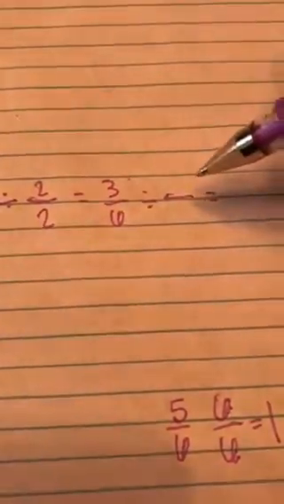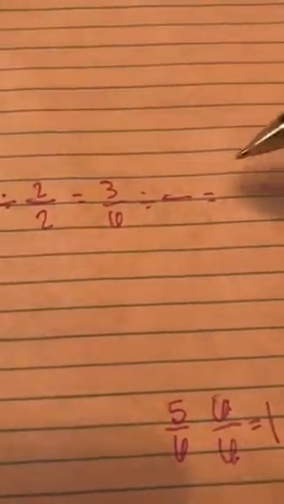So let's try 3. 3 divided by 3 is 1. And 6 divided by 3 is 2. So I know I can use 3. Okay, so 3 divided by 3 is 1. 6 divided by 3 is going to be 2. And that gives me 1/2.